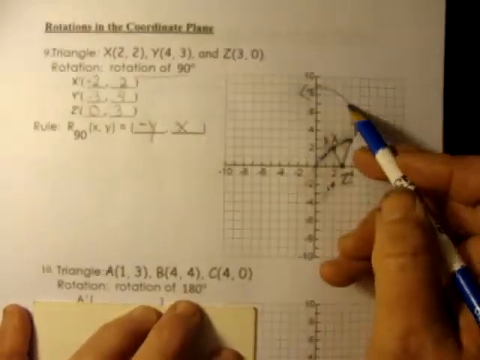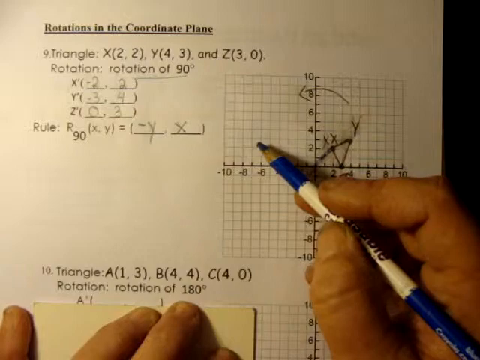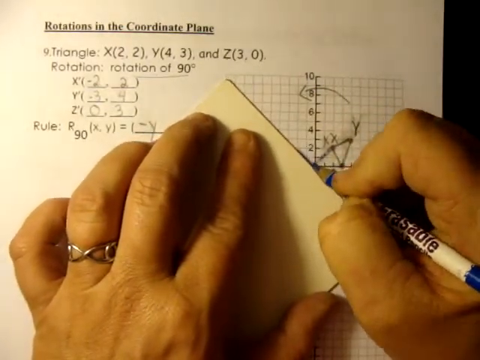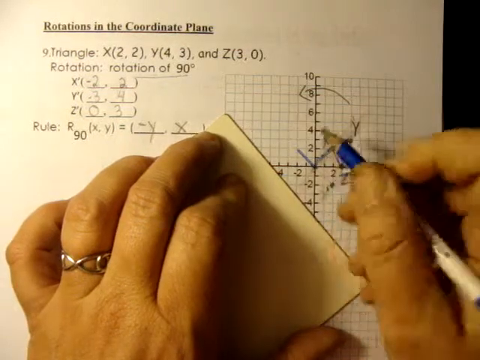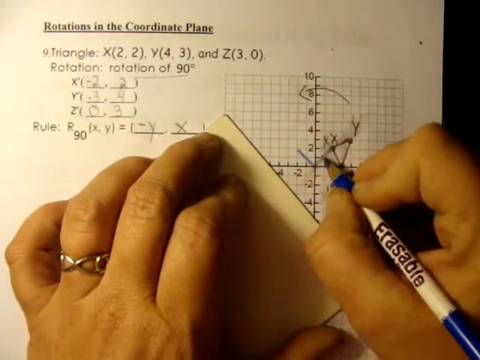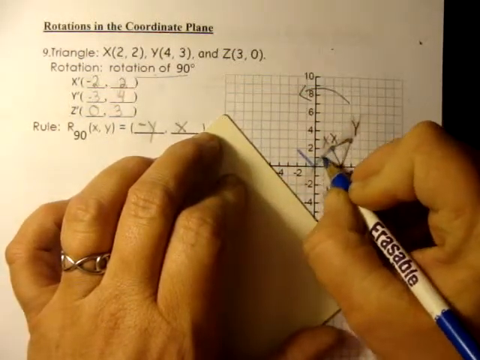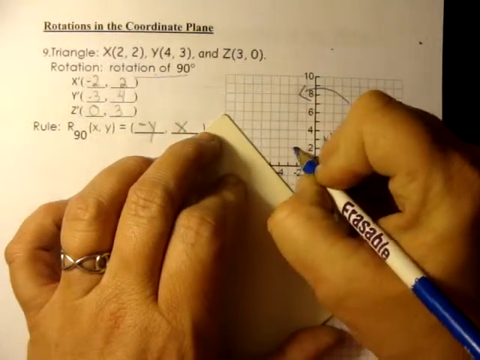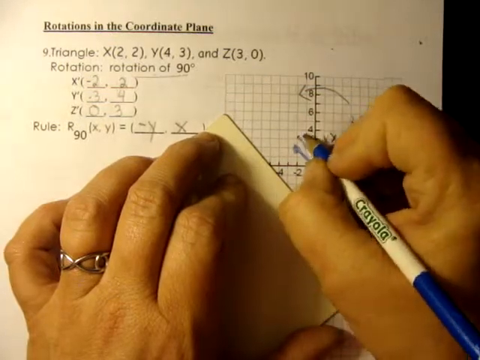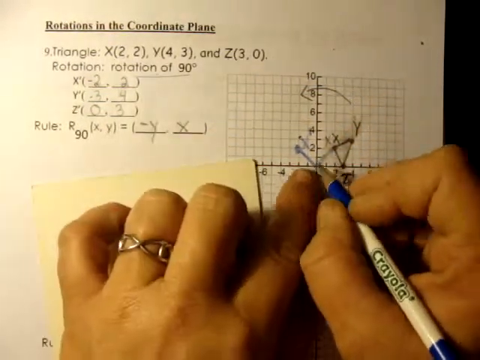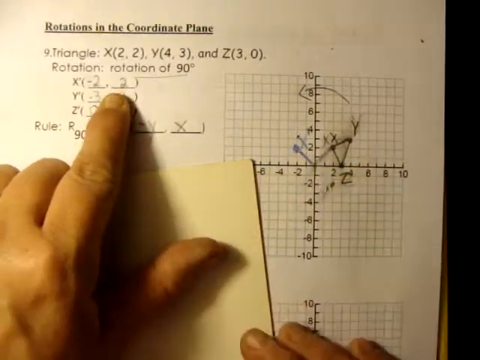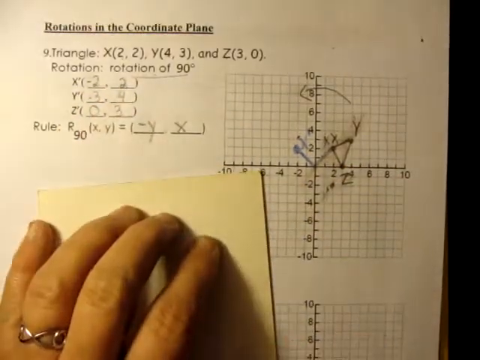Now we know we are going to the right, to the left, and we're going 90 degrees. We could look at this as having gone through two boxes. So this would be X prime. Let's see if we got it. Negative 2, positive 2. Yes, that is what the rule stated.